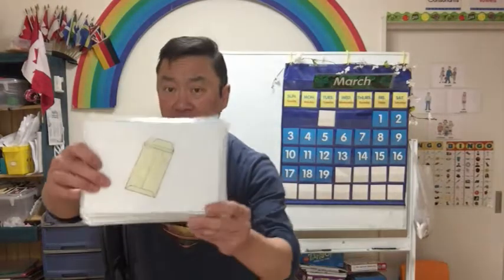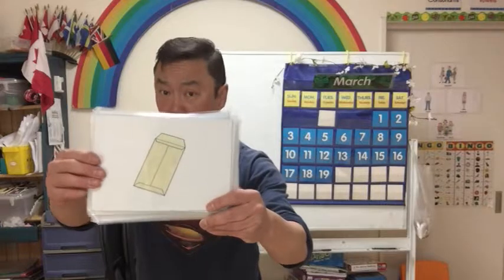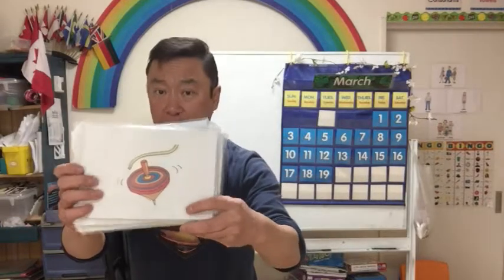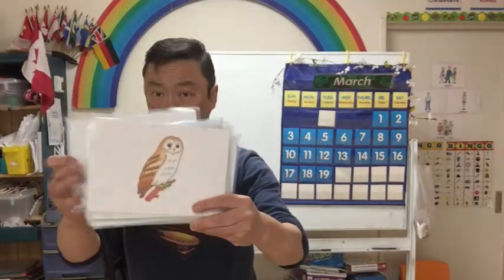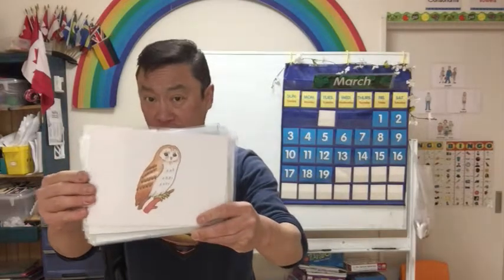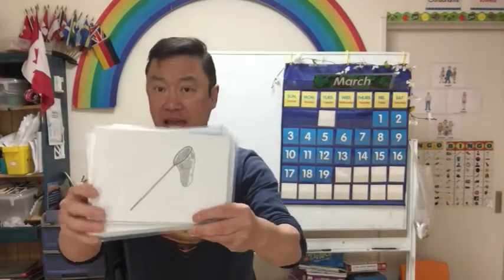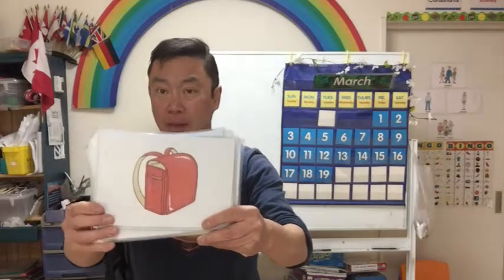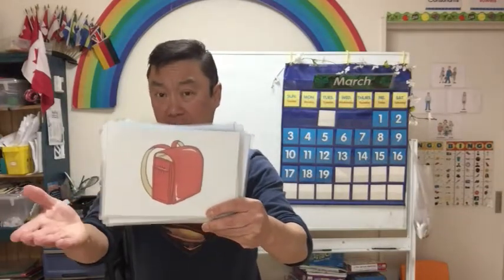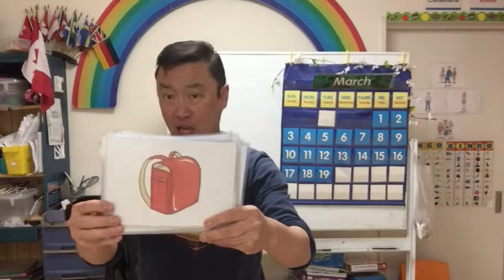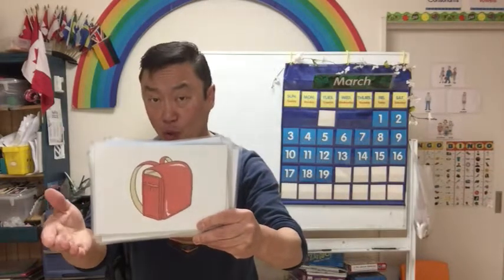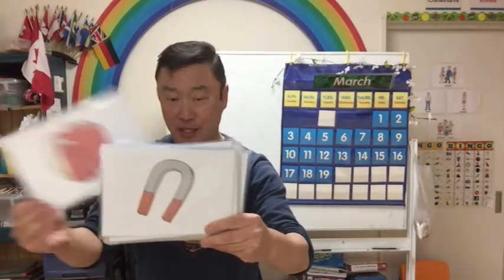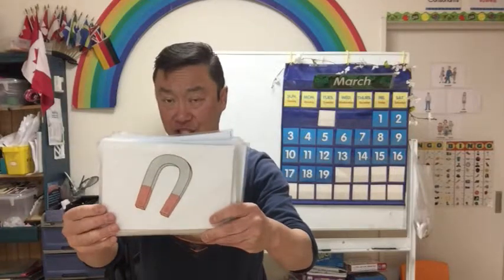I have envelope, that is futo. Top, that is koma. Owl, that is fukuro. Net, that is ami. Backpack, you can say knapsack, but I say backpack, and that is randuseru or rucksack. Magnet, shichaku.